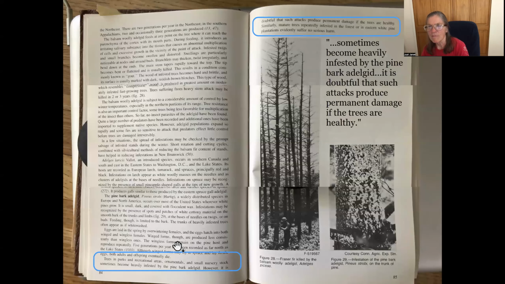And what I was greatly relieved to find about white pine is that it's sometimes heavily infested by the pine bark adelgid, but it's doubtful that such attacks produce permanent damage if the trees are healthy. So even if we don't knock them all off, we're giving them extra water as they're still, they're like 3 years old now, and we're going to keep them around.